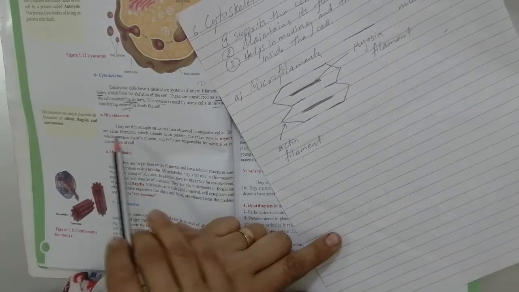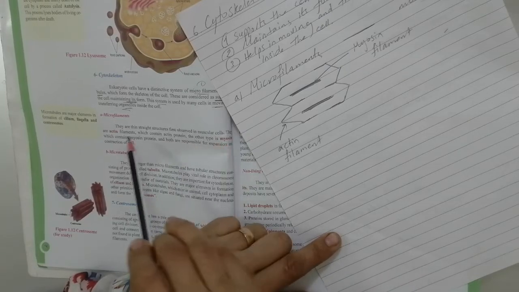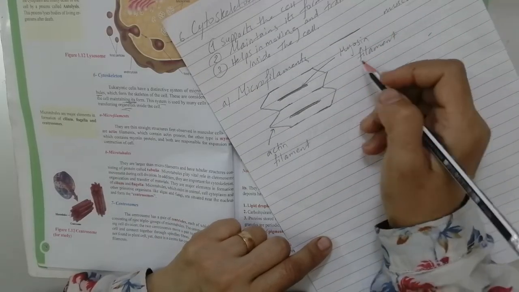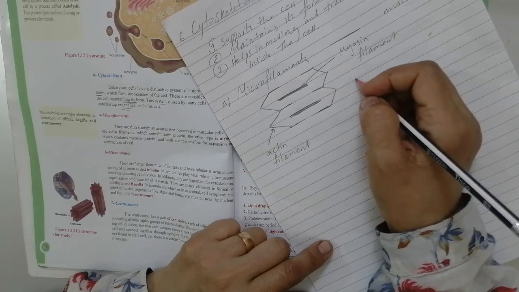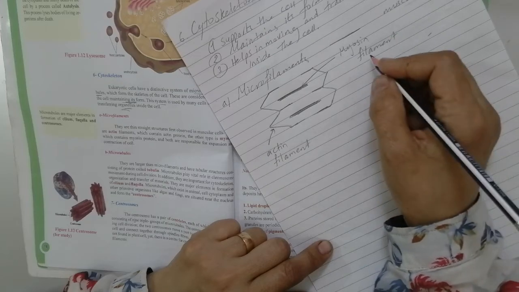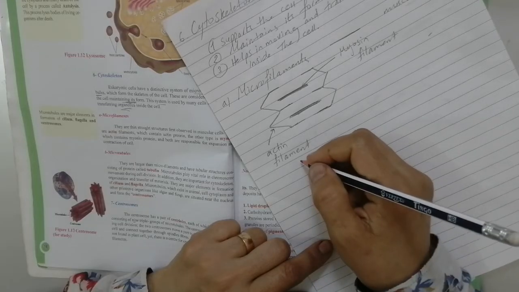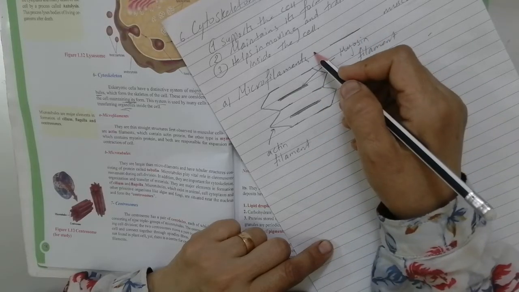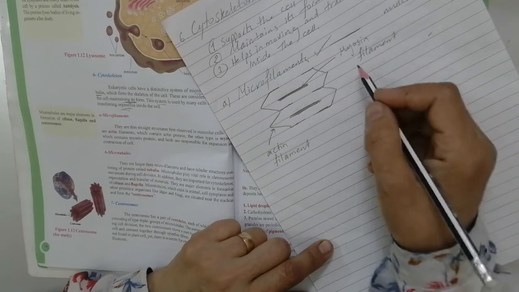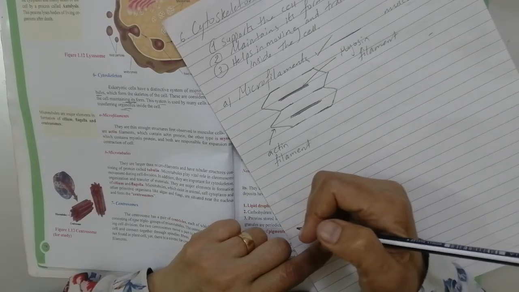So we have here the actin filaments, which contain actin protein, and the myosin filament contains myosin protein. So they are formed from protein. If the question was, what is the chemical structure for myosin filaments? The answer would be myosin protein. What is the chemical structure for the actin filaments? It's the actin protein. If the question was, what is the chemical structure for the microfilaments? The answer would be, for myosin filaments, it's myosin protein, and for actin filaments, it is actin protein.